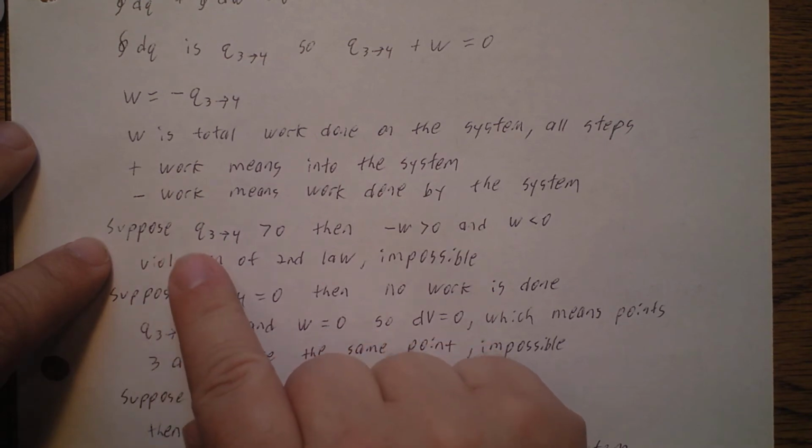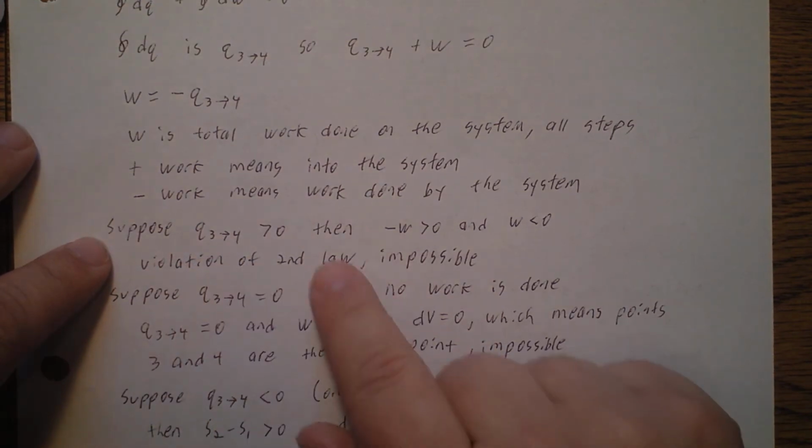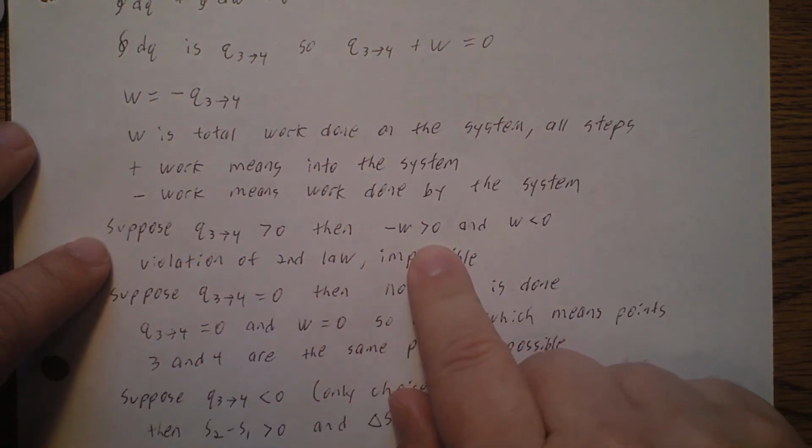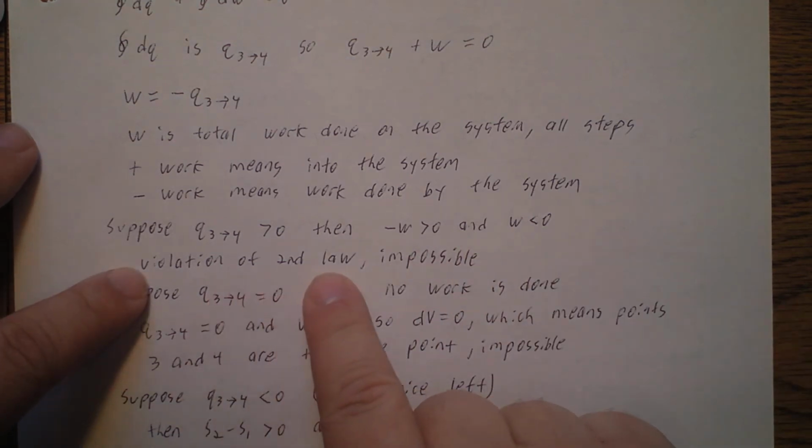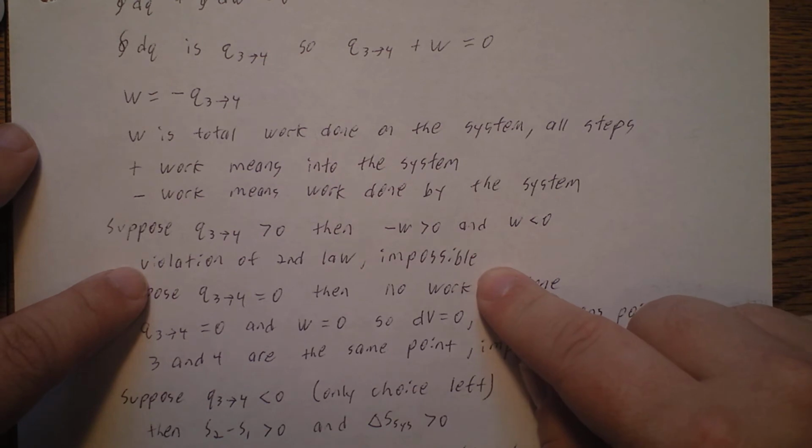Now suppose that q3 to 4 is greater than 0. Then the minus work is greater than 0 and work is less than 0. This is a violation of the second law, which is impossible.